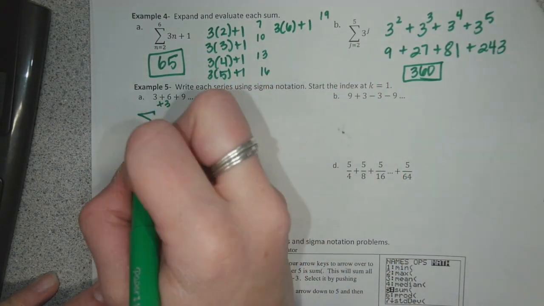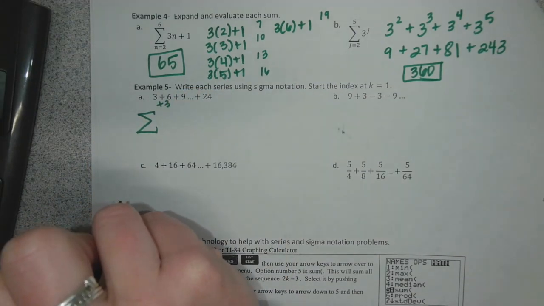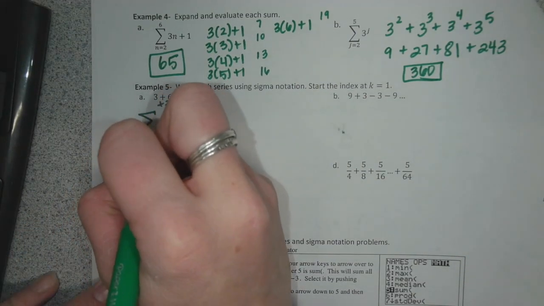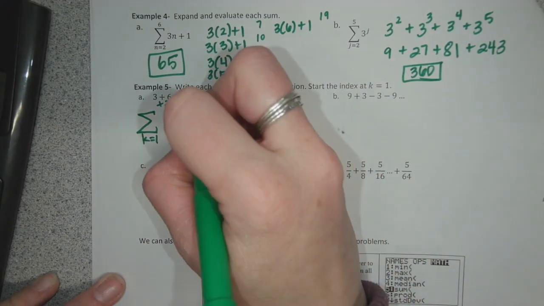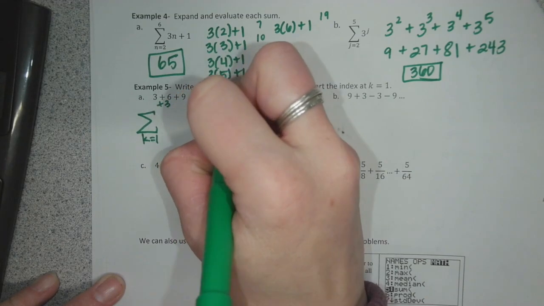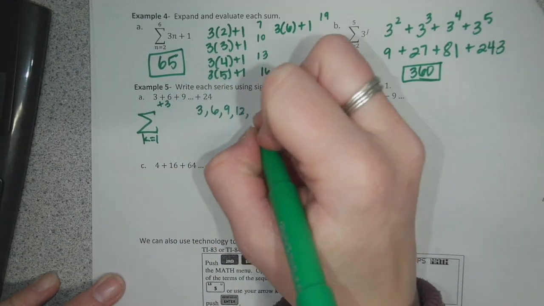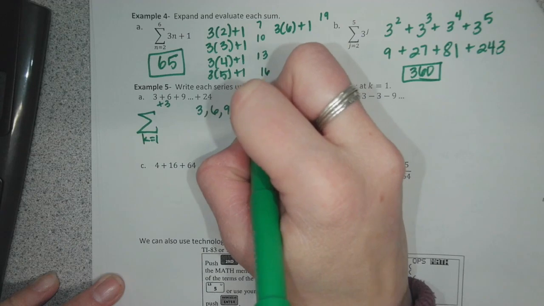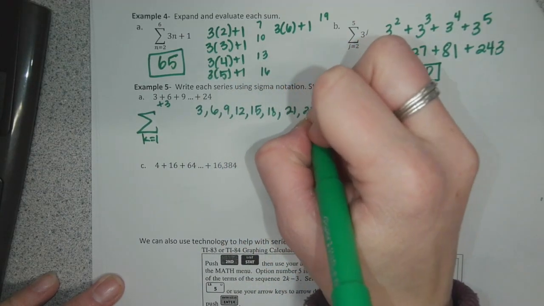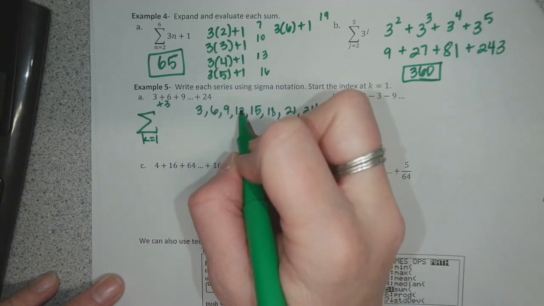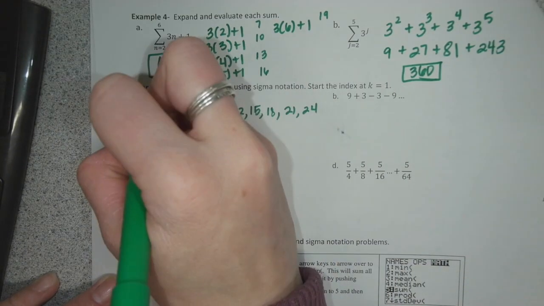Say that this 3 is going to be our k equals 1. So we have 3, 6, 9, 12, 15, 18, 21, 24. So that's 1, 2, 3, 4, 5, 6, 7, 8 terms.